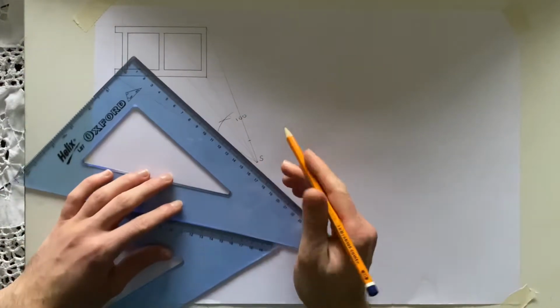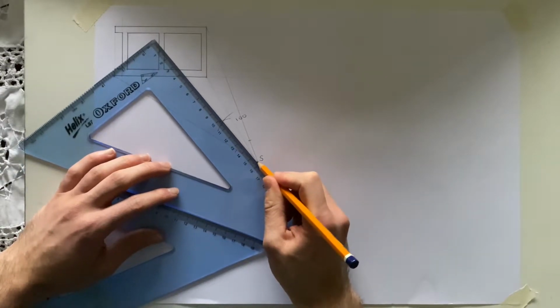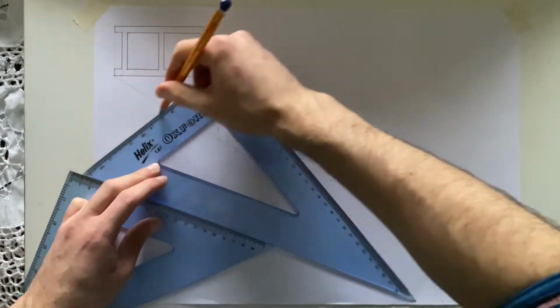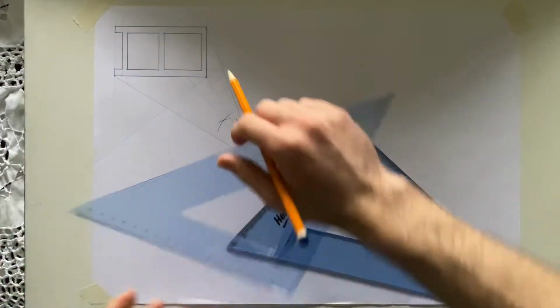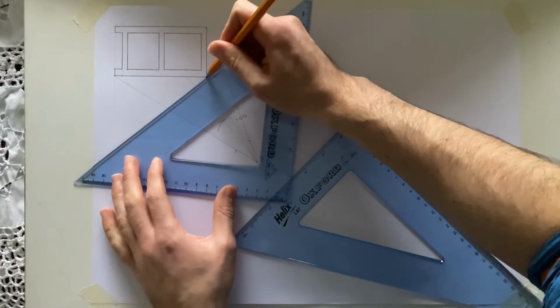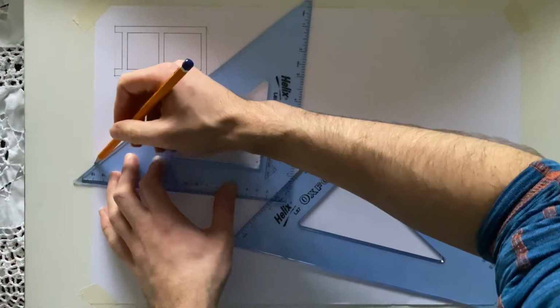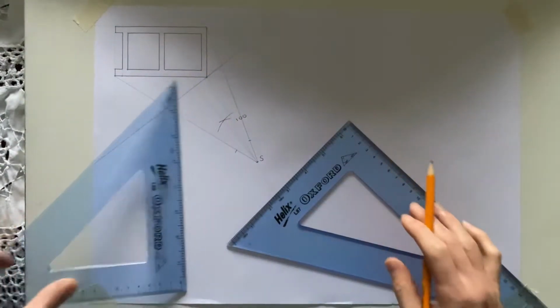So just line that up there and slide it across like that, and that gives us our actual picture plane now. So make sure I draw it heavy enough so you can actually see it there.